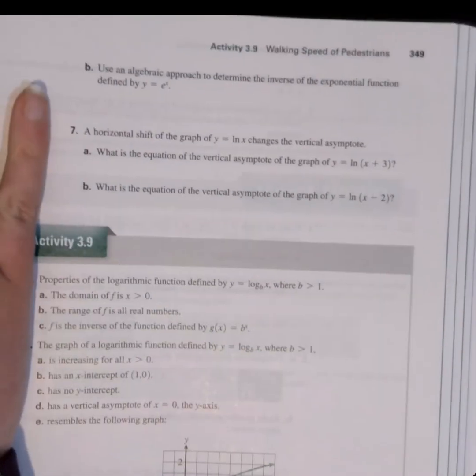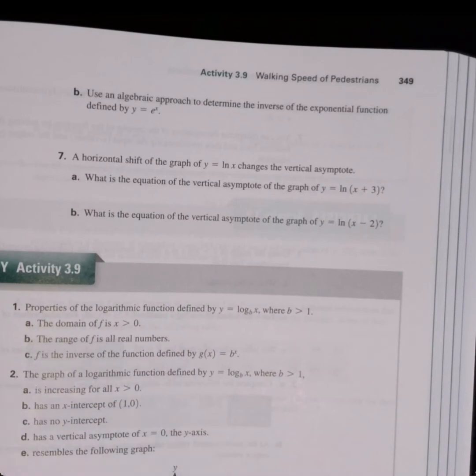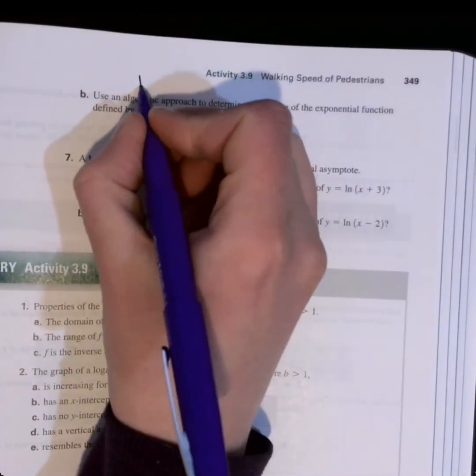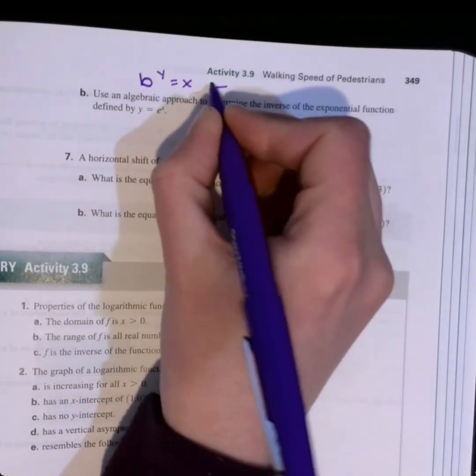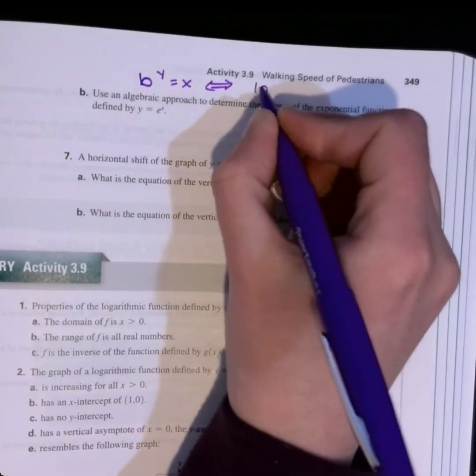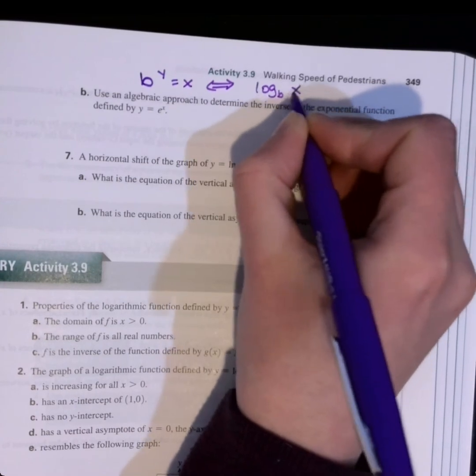All right, let's use our algebraic approach to show they're inverses again. That algebraic approach relies on the fact that b to the y equals x is equivalent to log base b of x equals y.